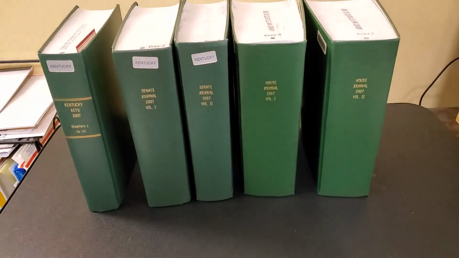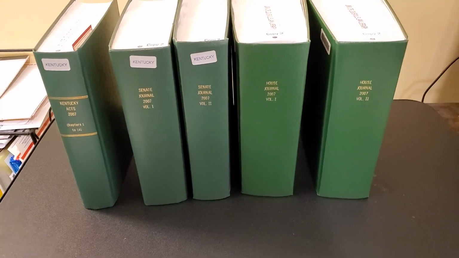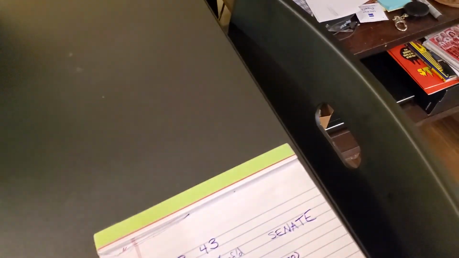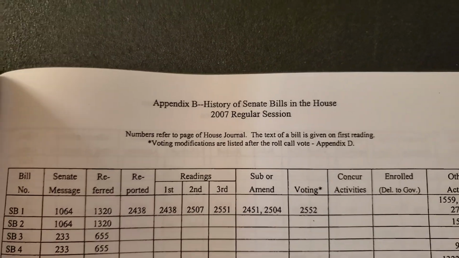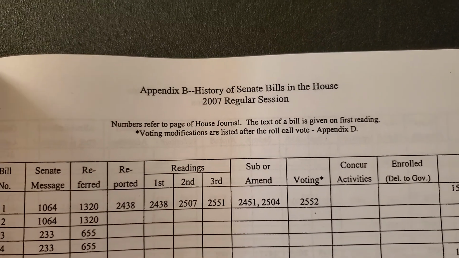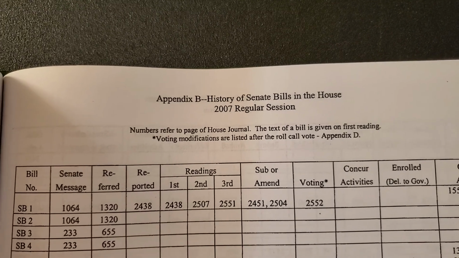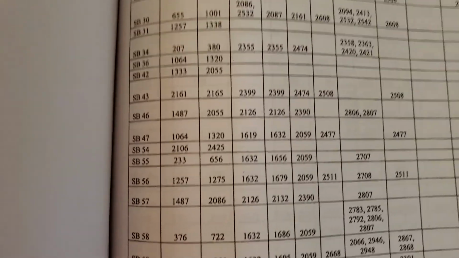If this was Congress, there may be a lot going on over there. But as I pull it and look at the sections of its receipt by the House, I go through, and I go to an appendix. This time it is a receipt. It's a history of Senate bills in the House. Presumably, Appendix A is a history of House bills in the House. In each of these cases, there's less going on.